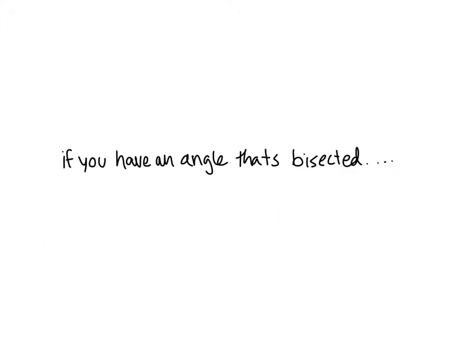For this one, I forgot to write the other half of the question, but let's say you have an angle that's 36 degrees and you bisect it. What would the two angles be that you just created? Half of 36. So what would that be? 18 degrees. So if we had an angle that's 36 degrees and we bisect it, so we cut it in half into 2 equal parts, each part would be 18 degrees.